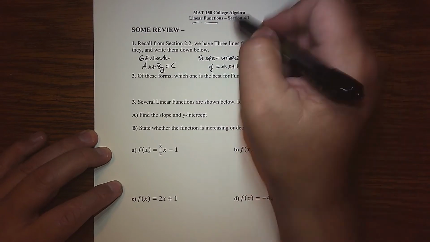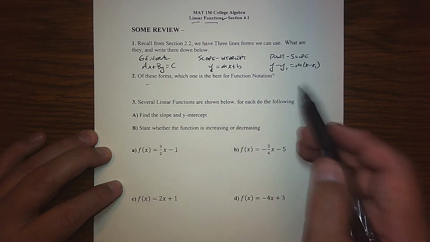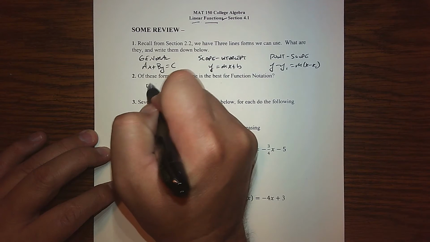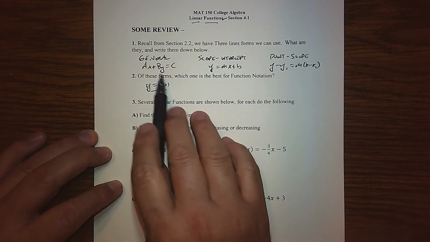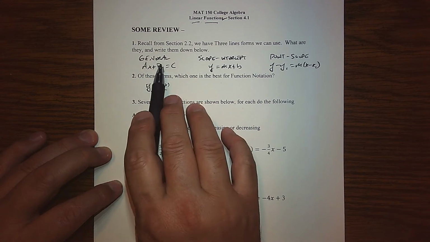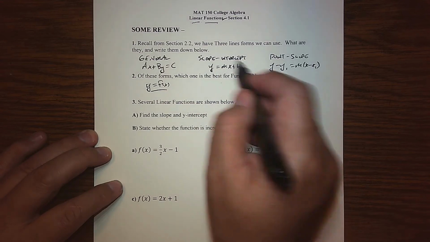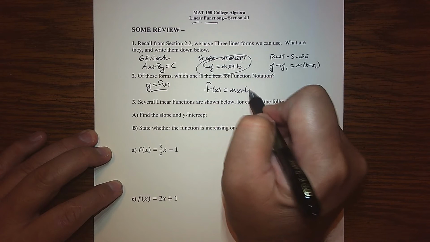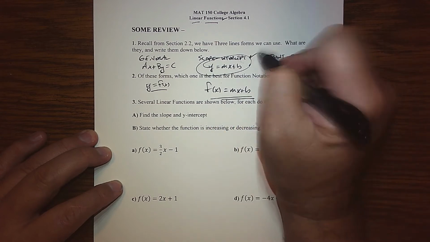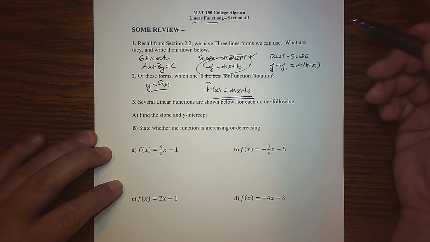But now that we're talking about functions, which one of these forms will be the best fit for function notation? Recall what we're doing is we're replacing the y with f of x. Well, if I replace it here, it's still going to be messy. And if I place it here, we're still subtracting y1, so it's a little messy. But if we use the slope-intercept form, we get f of x equals mx plus b. So that is probably why that form is pretty famous as well, because it ties in so nicely with functions. And so we're going to basically be talking about linear functions.